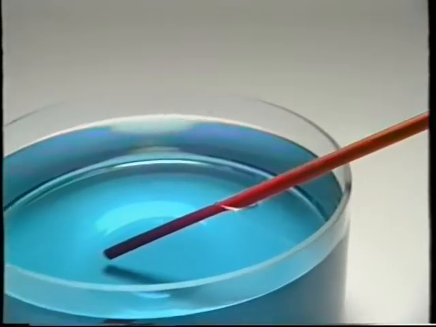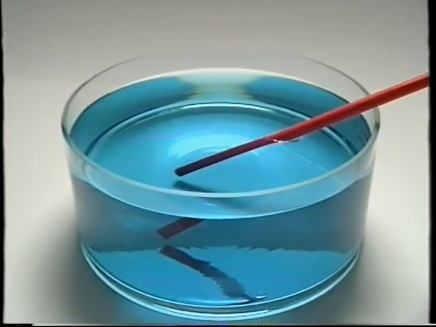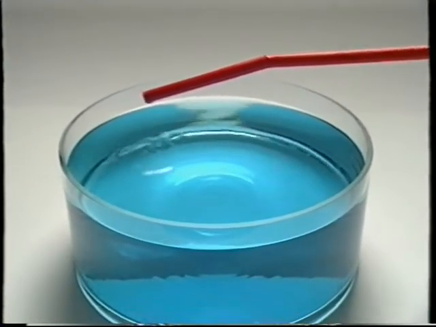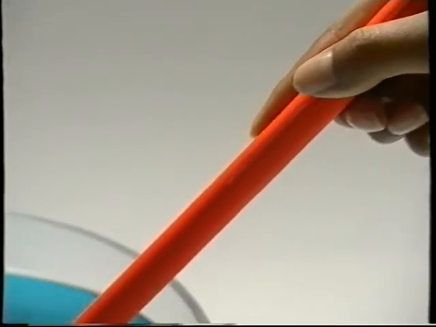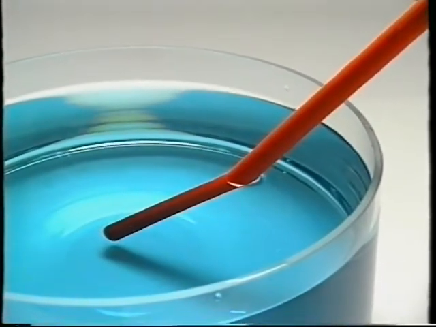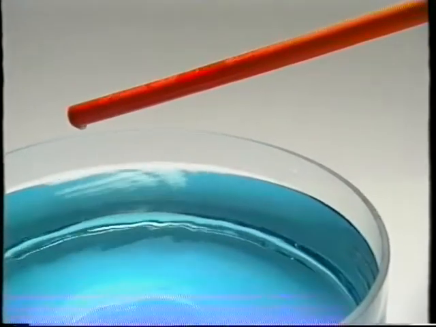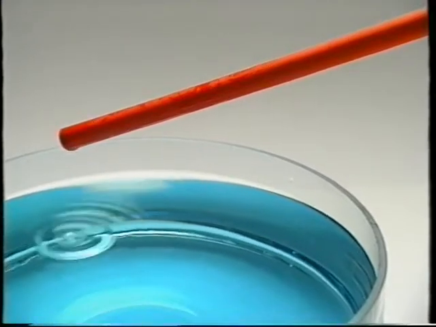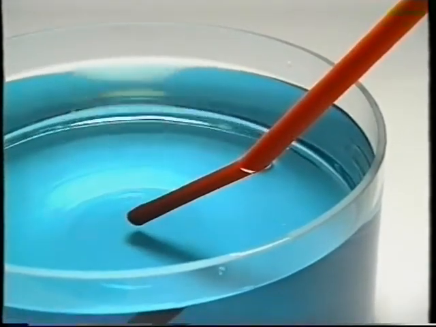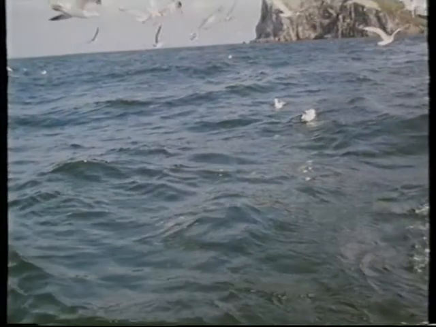The bending of light helps explain why this apparently straight stick is in fact bent. While this bent stick is actually straight. Refraction tricks our eyes, making us think that the stick is nearer the surface than it actually is. These gannets have to take this into account when they're diving for their underwater prey.